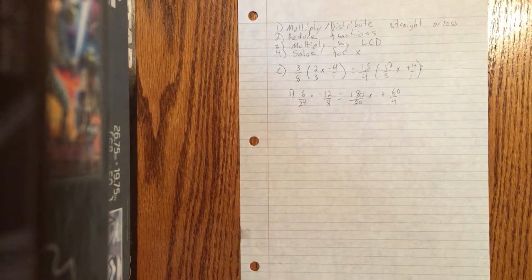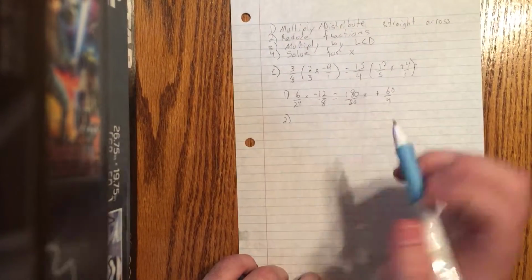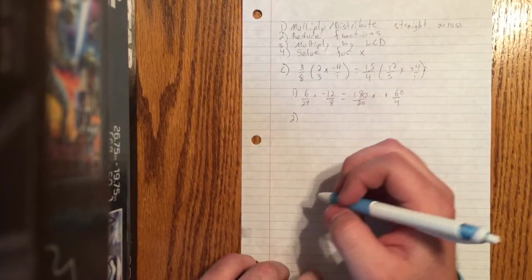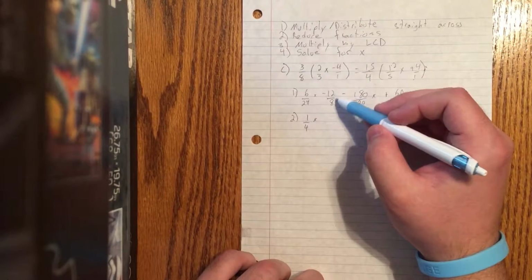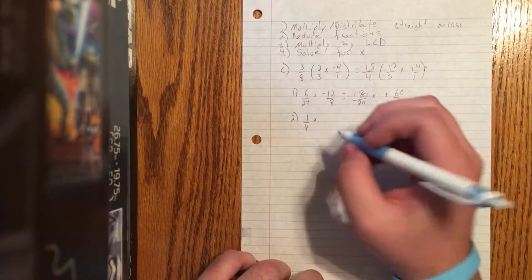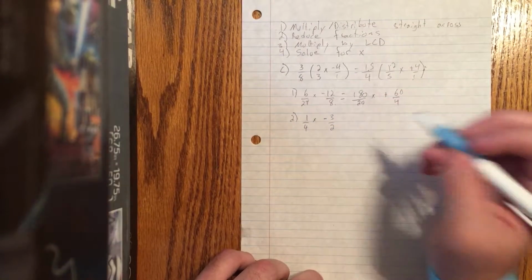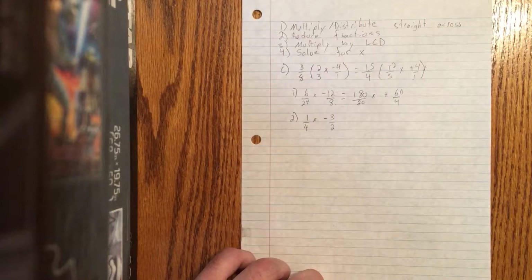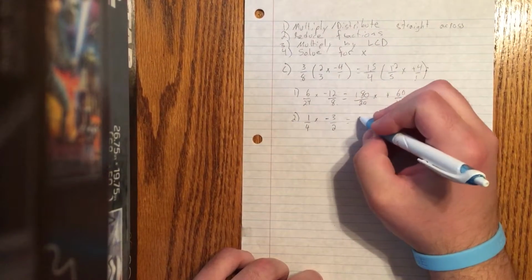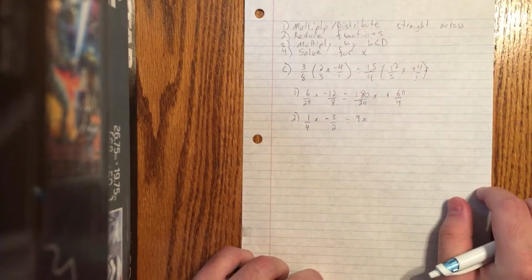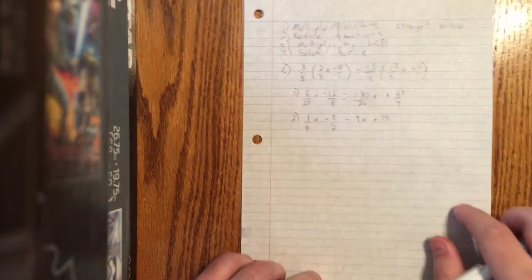All right, now I can reduce these a little bit. 6 over 24, you can divide both the top and the bottom by 6 to get 1 over 4. 12 and 8, you can reduce both of those by 4. So you're going to get negative 3 over 2. 180 divided by 20, that's just going to be 9. 60 over 4 is just 15.